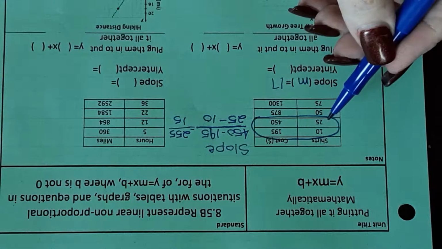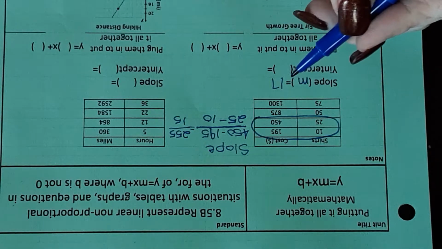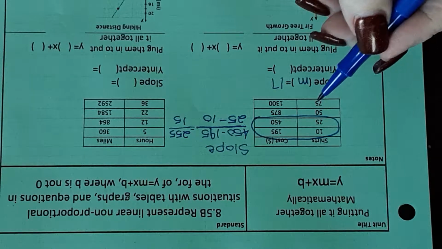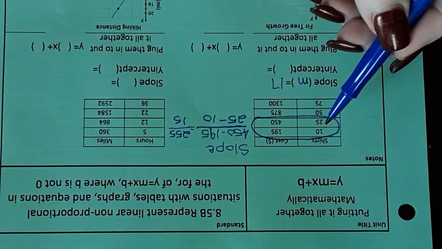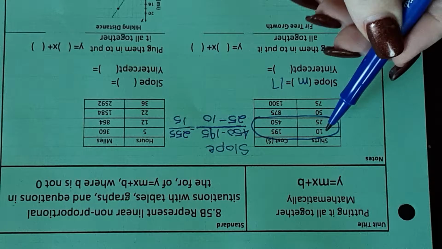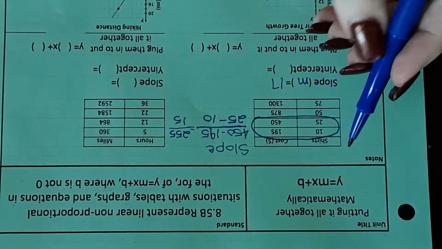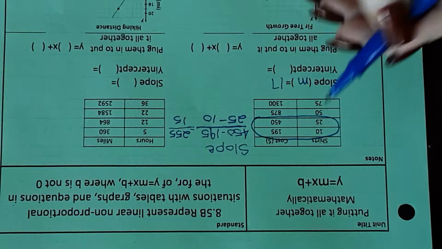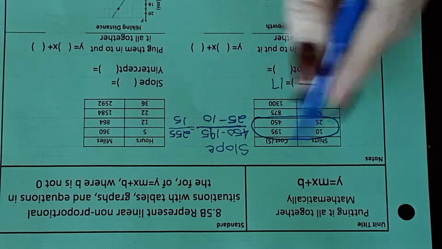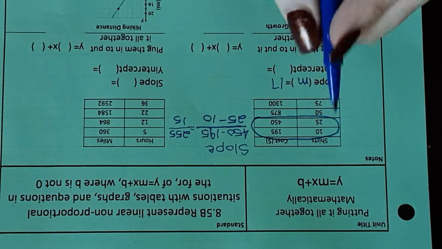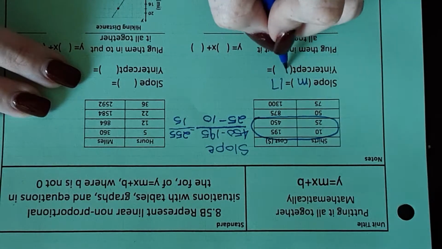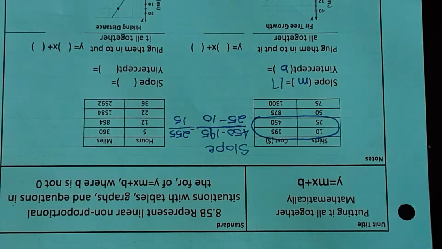Okay, so there are 2 ways to work backwards to find your y-intercept. You can use stat edit, or you can work backwards. So you'll plug this in to stat edit.